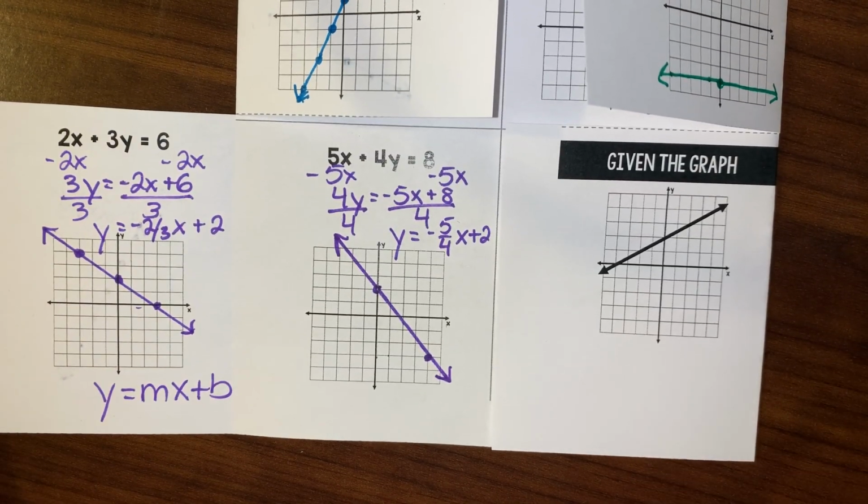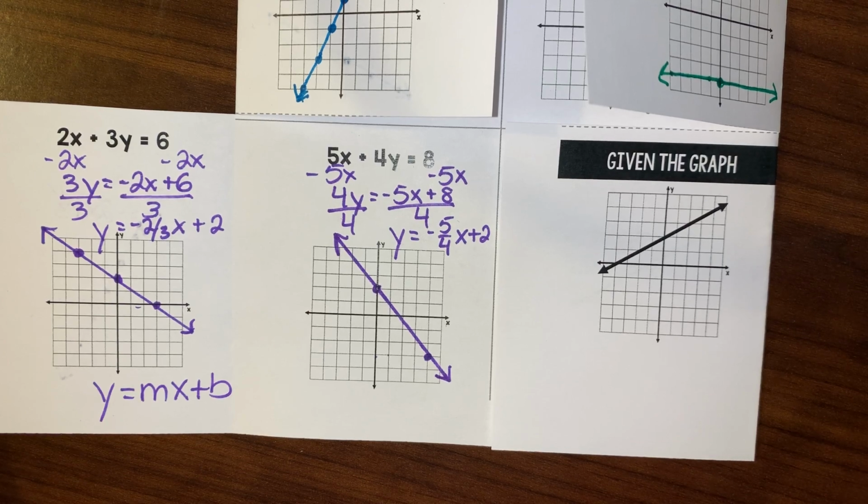So that's how you rewrite your equation into slope-intercept form given standard form and then graph it.